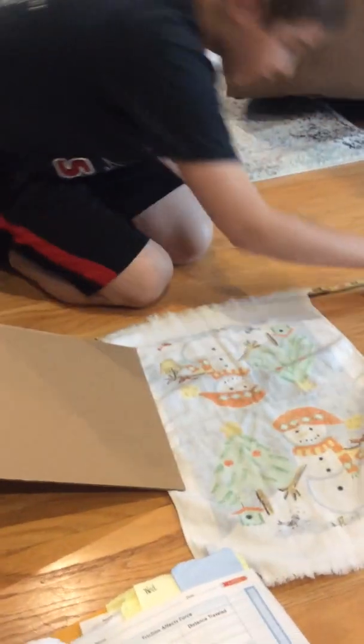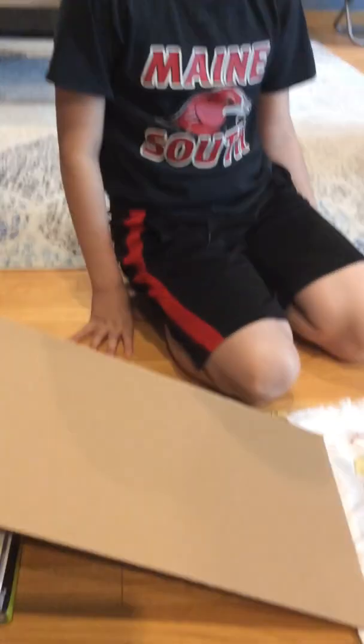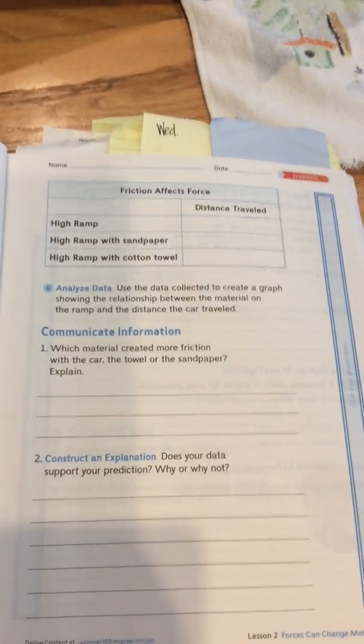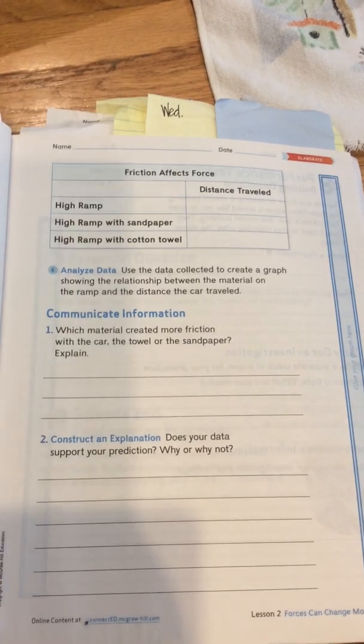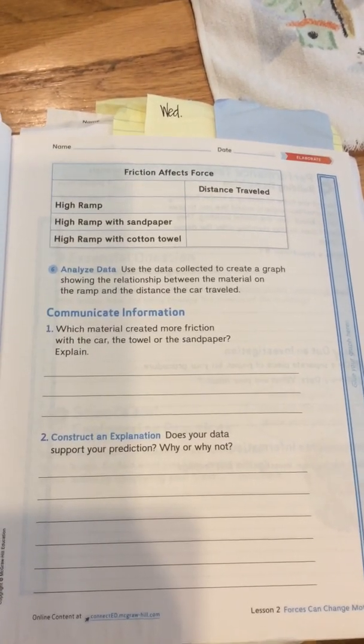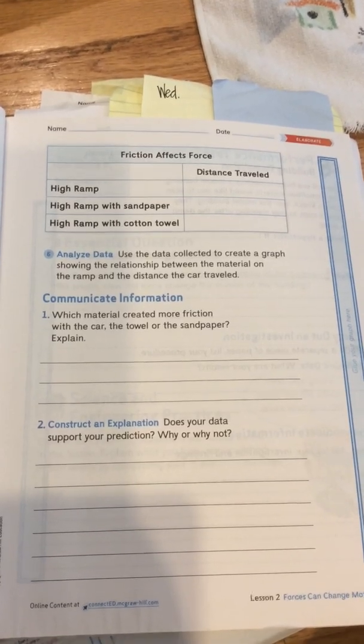Then you do the same kind of experiment with your car down the ramp, and I'm not going to show you because you have to do the experiment yourself. So you're going to then analyze your data, okay, and answer 1 and 2. Which material created more friction with the car, the towel, or the sandpaper? And then construct an explanation. Does your data support your prediction, the prediction you made way back over here?